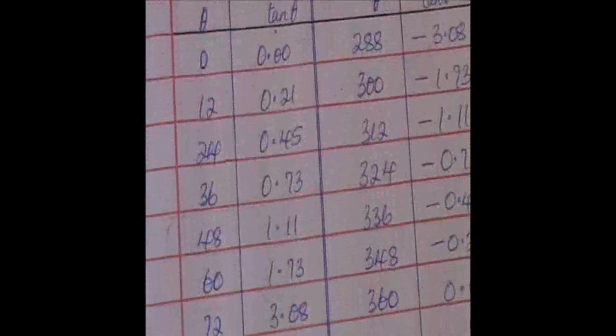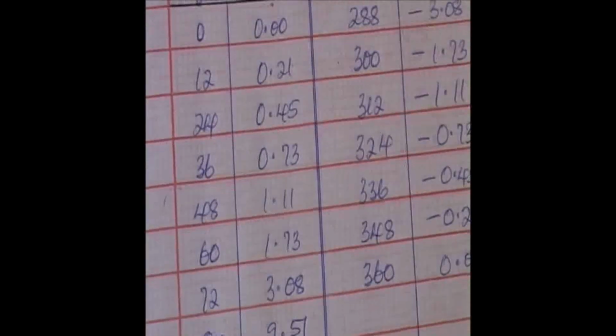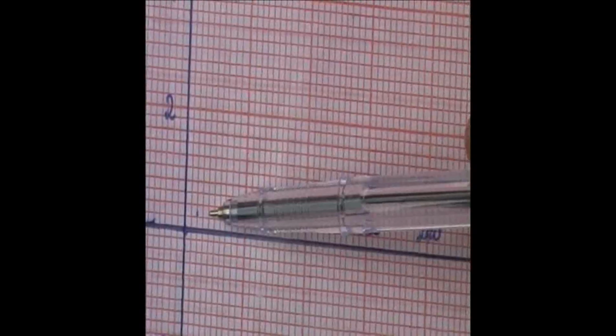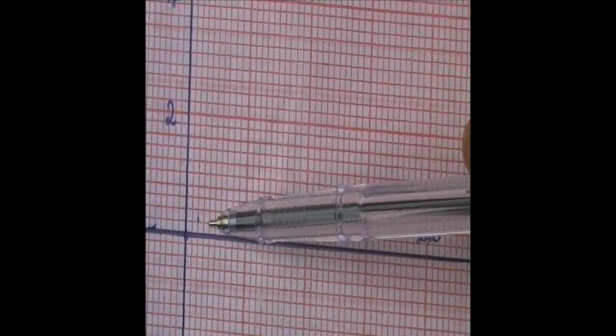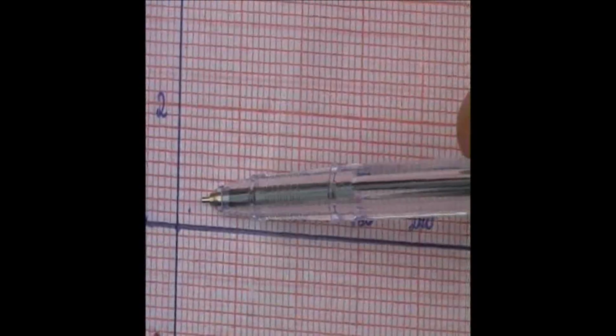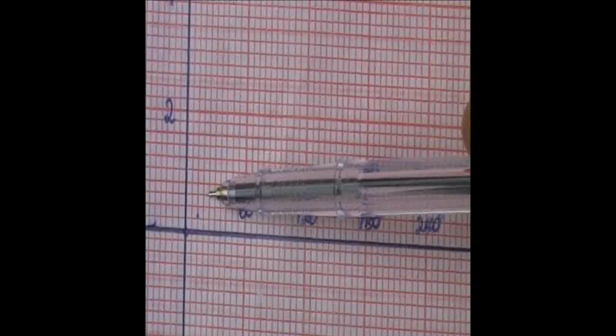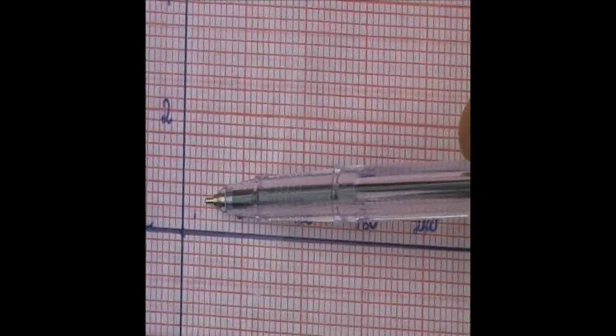And the value of tan 24 is 0.45. So on the line of this 24, look for 0.45. So this is 0.2, this is 0.4. That means 0.45 is going to be between 0.4 and 0.6. That is in between here. So we are going to have our plotting at this point.